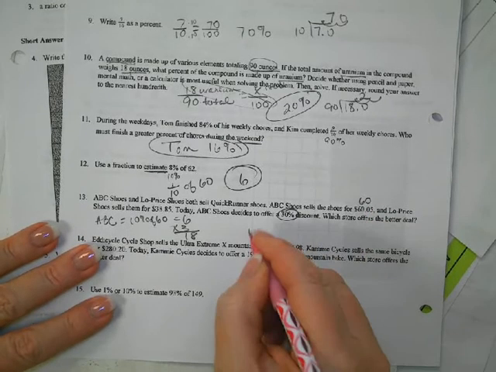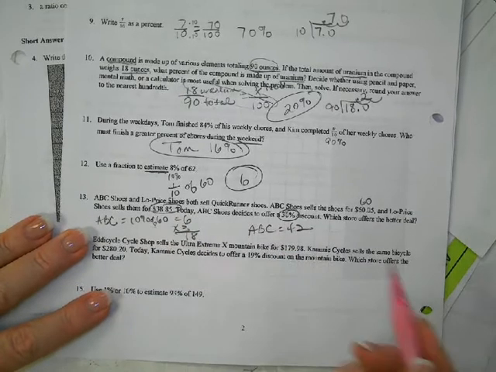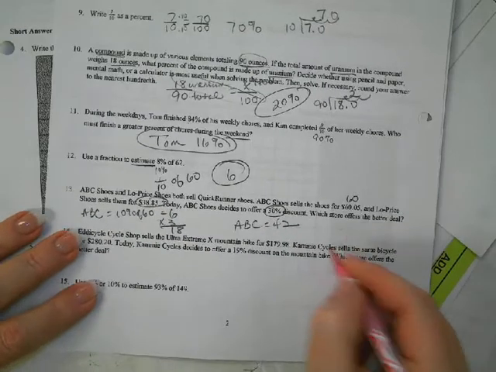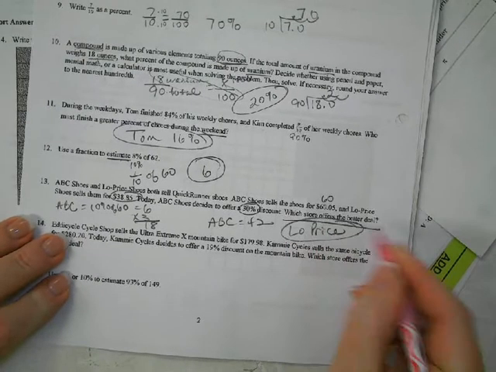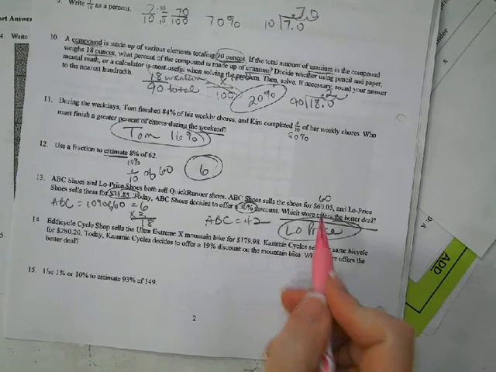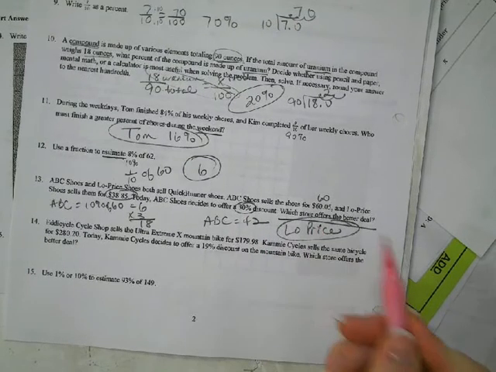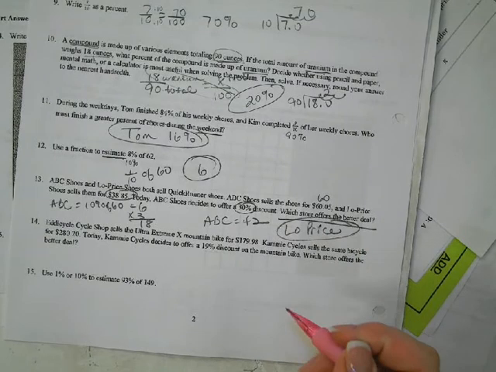So the new price for ABC is $42, but it looks like Low Price still has the lowest price. So which store offers the better deal? Low Price still beats ABC, even with the 30% discount. Low Price still has the better deal. And that's what we're looking for when we're shopping. We want to make sure we're getting the best deal.